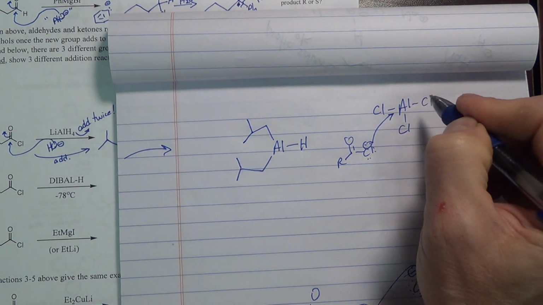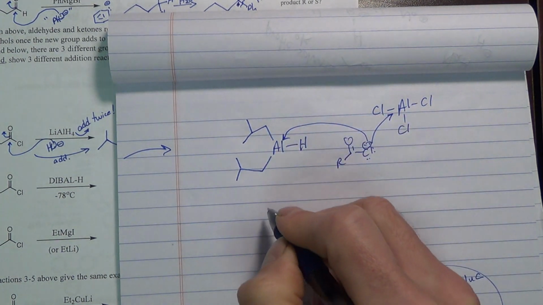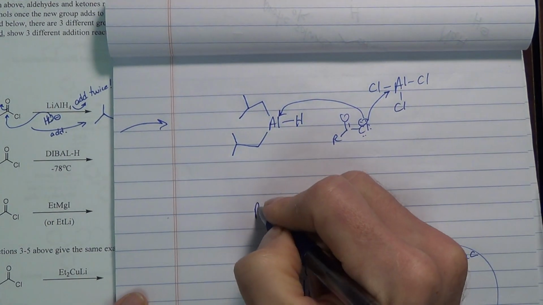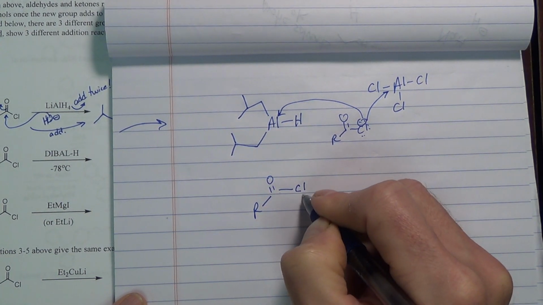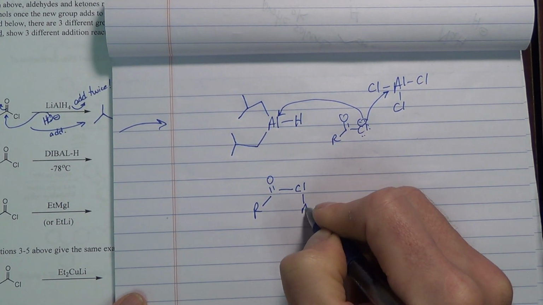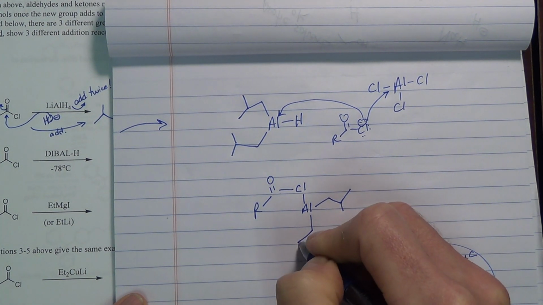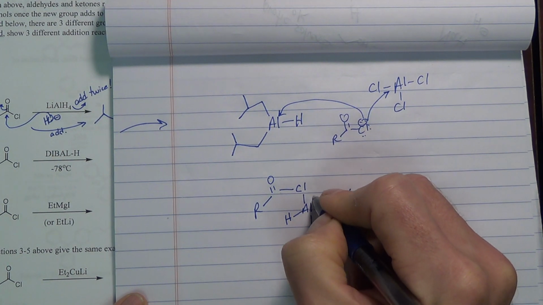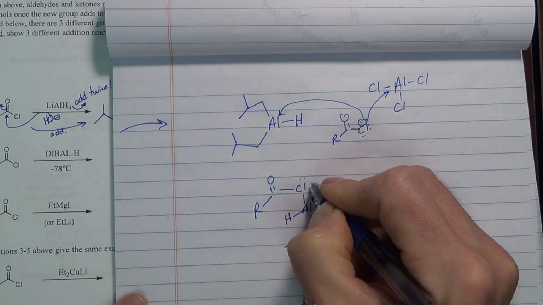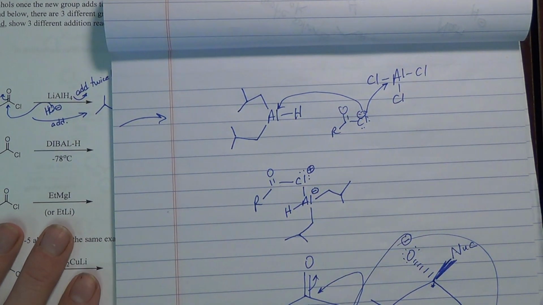If we consider these to be, okay, let's complex it here instead, we would get aluminum with diisobutyls and an H, and then that aluminum would be minus and the chlorine would be plus.